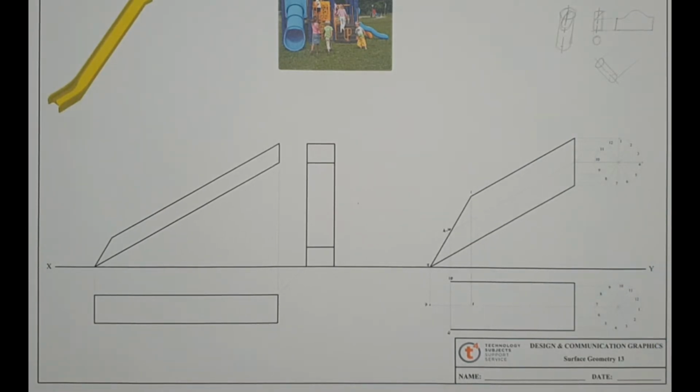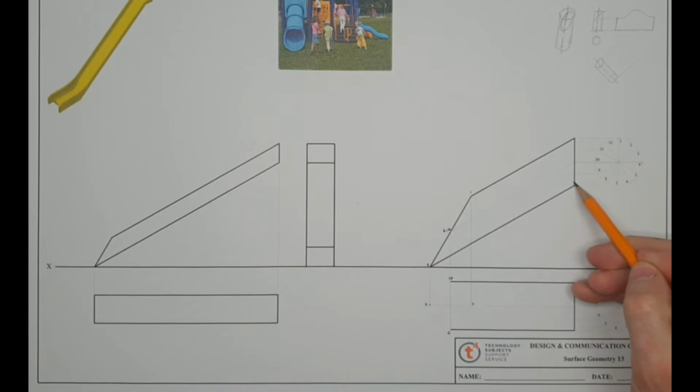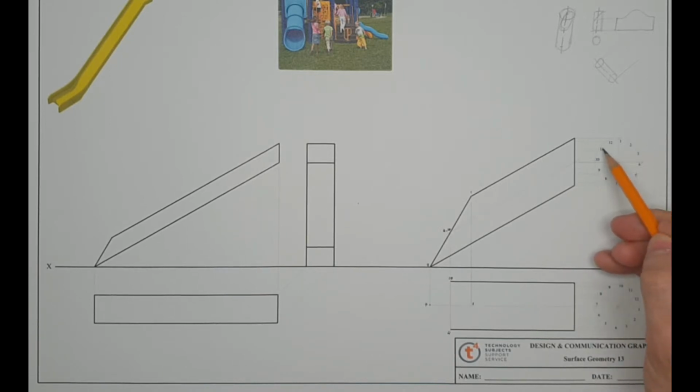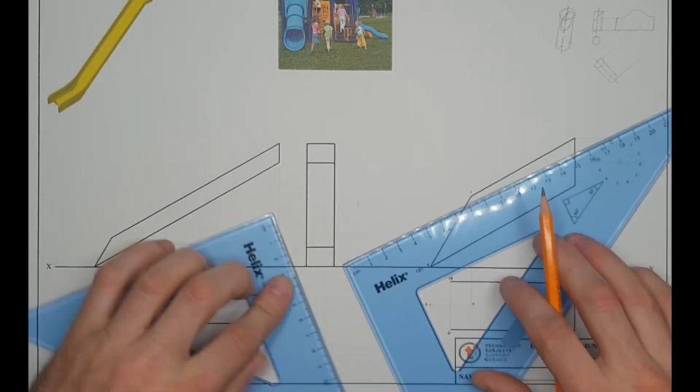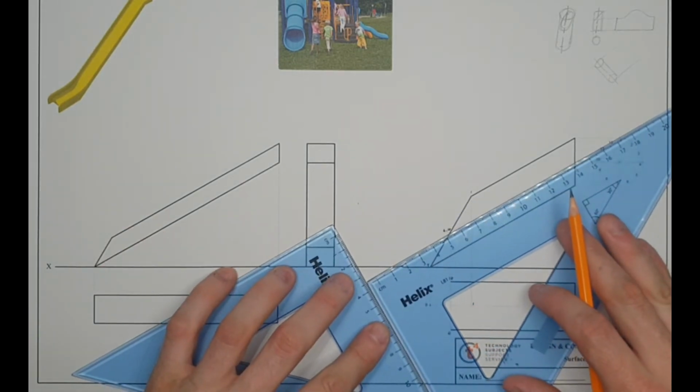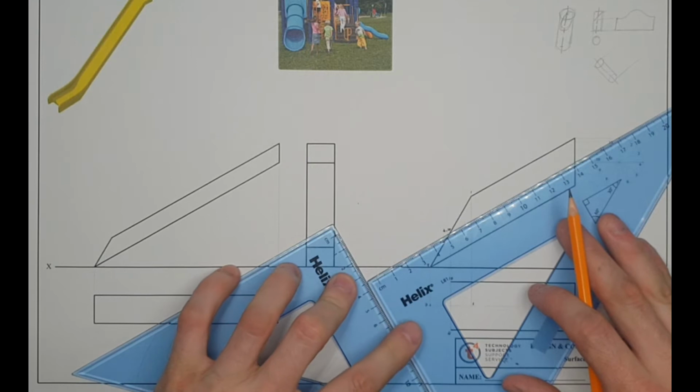Then we have the rest, and I don't need to redo the work that's done for me here. 6 and 8 line up along the 1, and then 5 and 9, 3 and 11, 2 and 12. All of those points are going to be translated down parallel to the main axis.